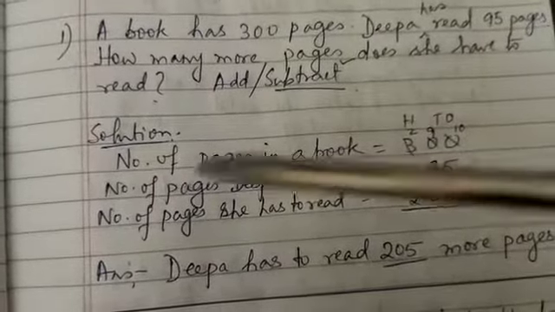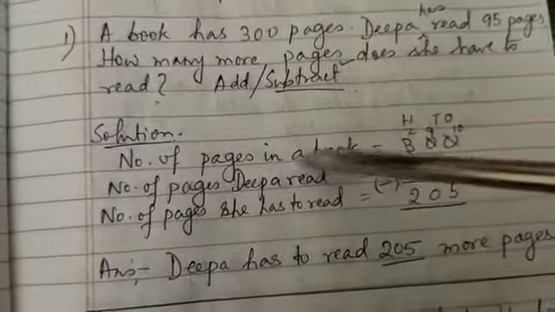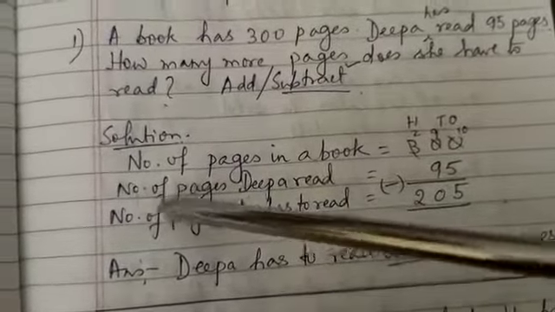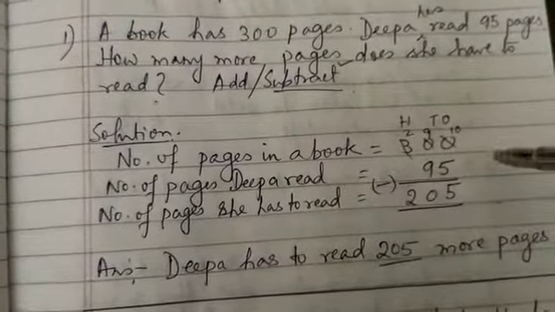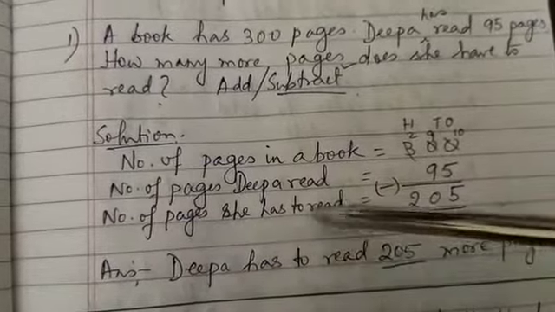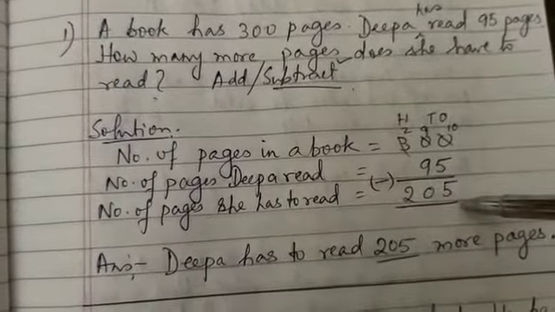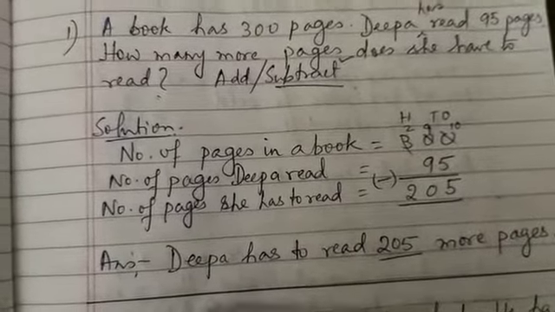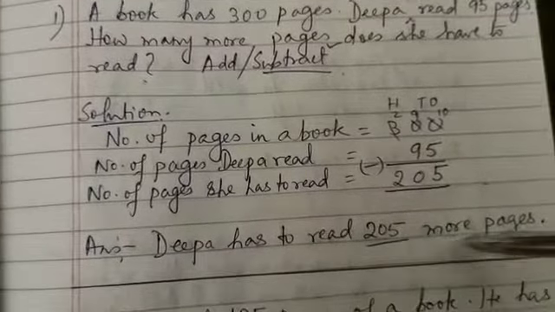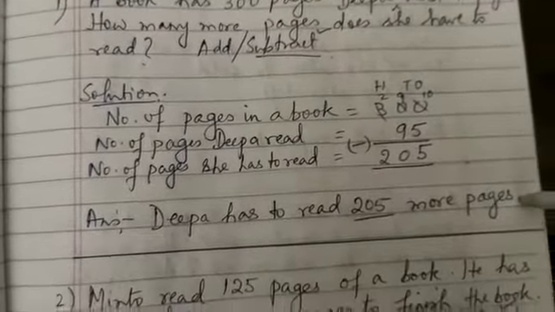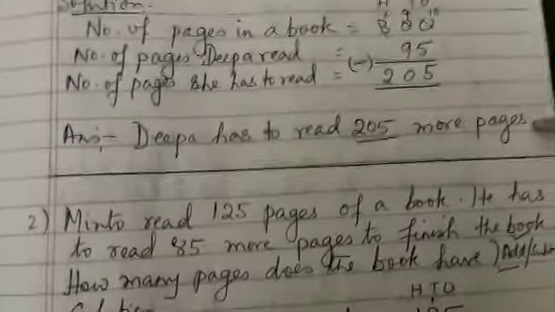Are you following? I am repeating. Number of pages in a book, 300. Number of pages Deepa read, 95. Number of pages she has to read, you subtract and get 205. Deepa has to read 205 more pages. You have to always write the answer in statement form.